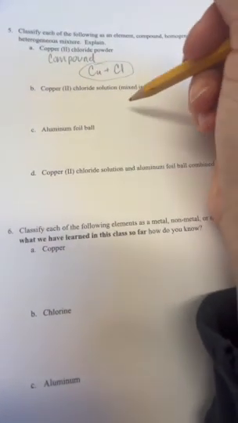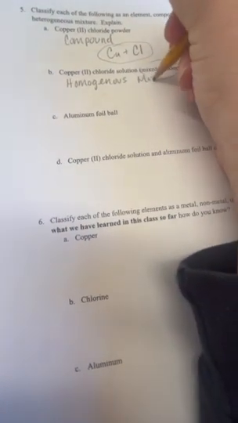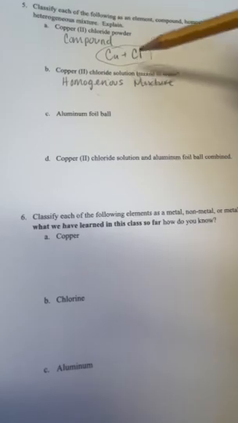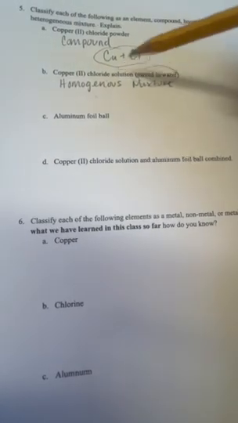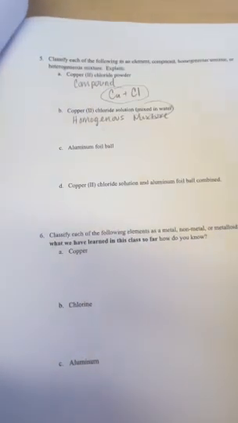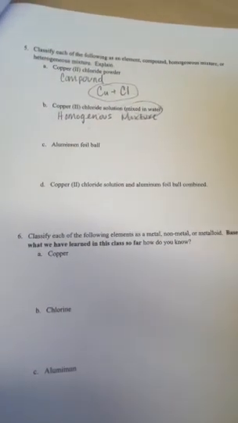And the second one, copper chloride solution. So we're mixing it in water. We're going to call it a homogeneous mixture. That's because this copper chloride has dissolved into this water. It's created a solution, and a solution is interchangeable with a homogeneous mixture.